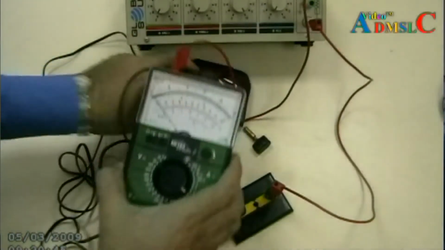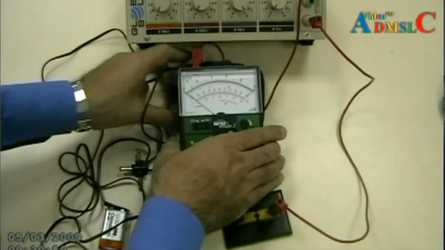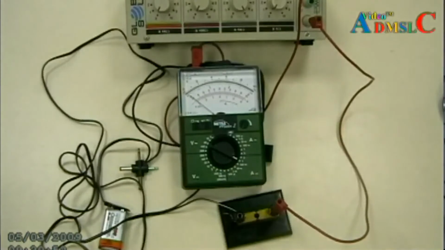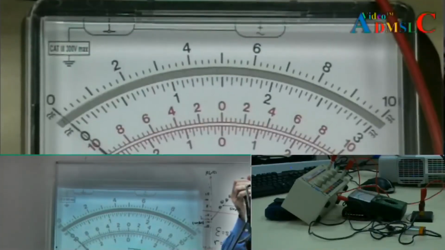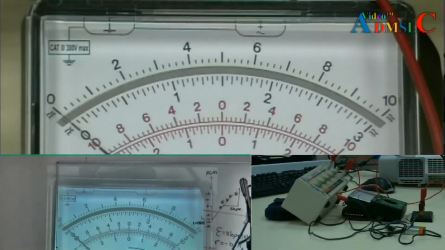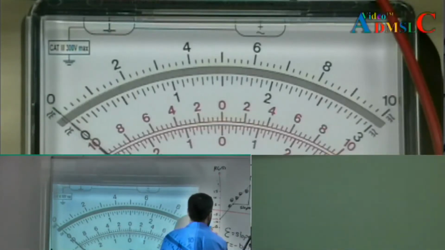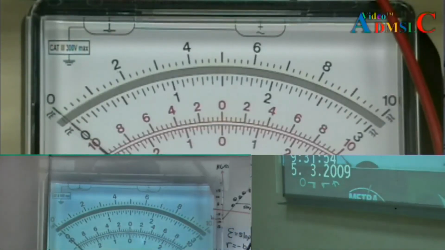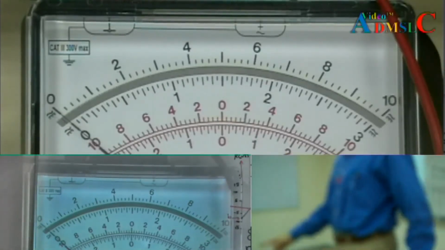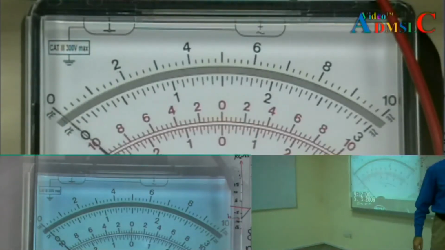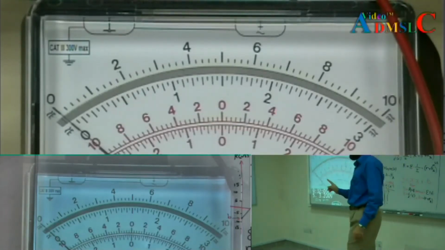So now I have prepared my circuit. What I will do now is focus only on the ammeter to know how to read it. Now it's clear, right? So I will start. I put it where now? On 100, right? 100 ohm. Just keep in mind, this is 100 ohm.